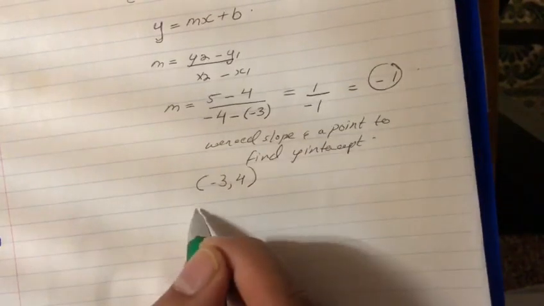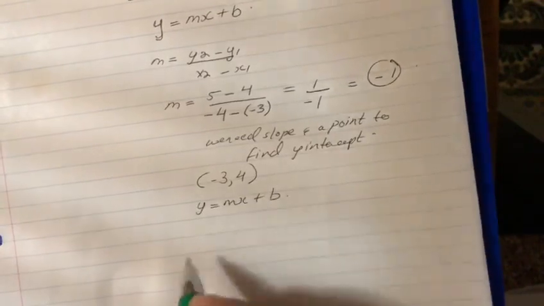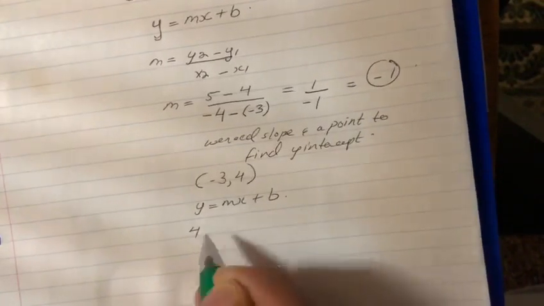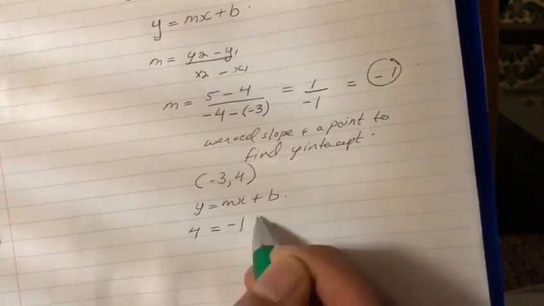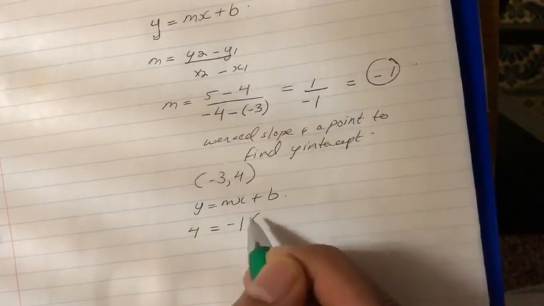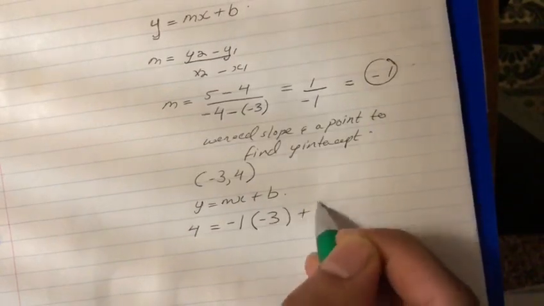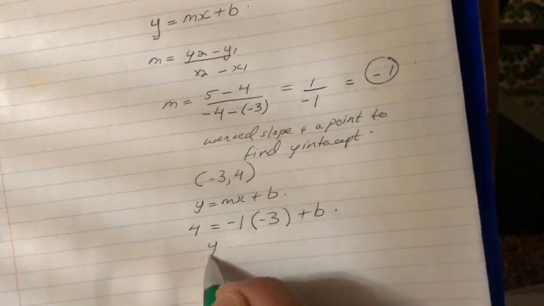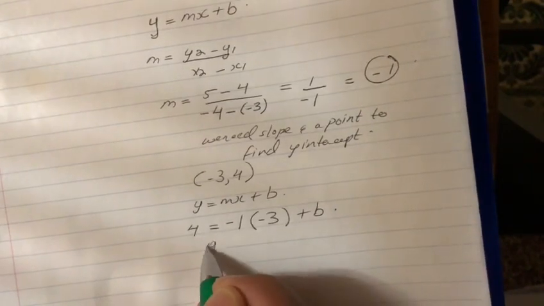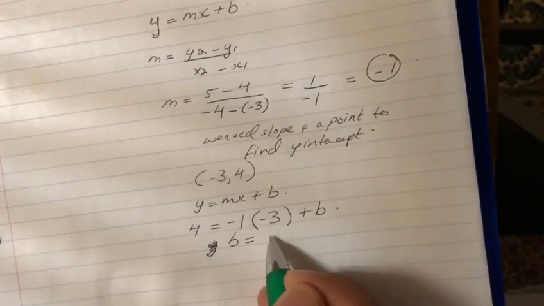So we need the equation of a line, y equals mx plus b. y is 4, we know the slope is -1, and we know that x1 is -3, plus b. Very good. So this would give us, I apologize, b equals 1.